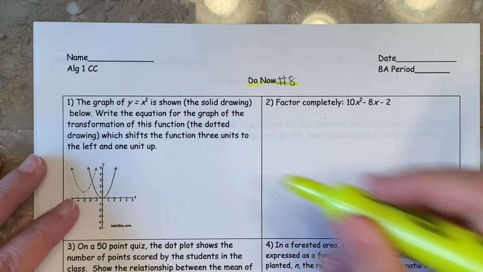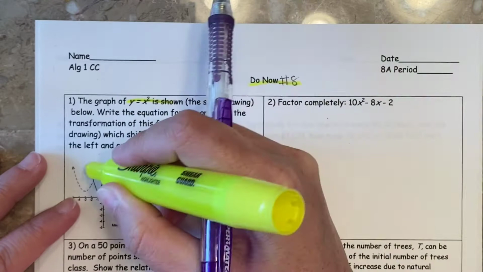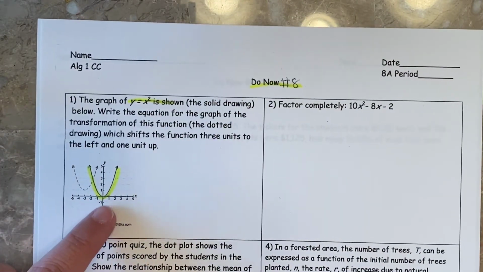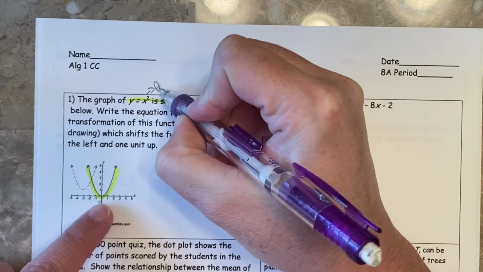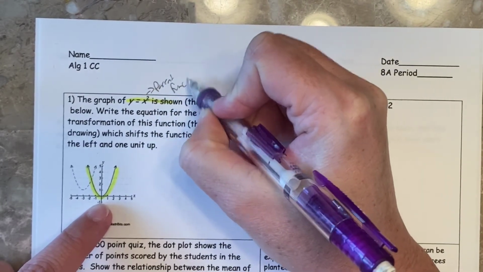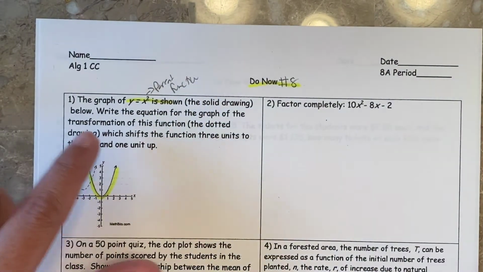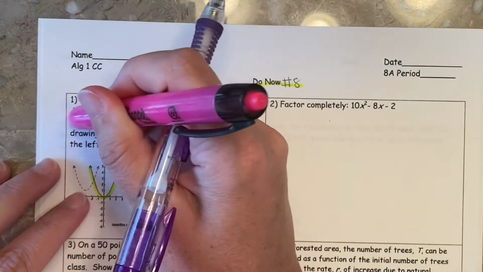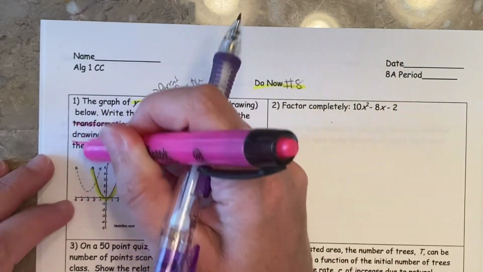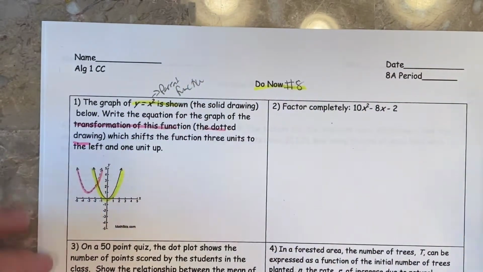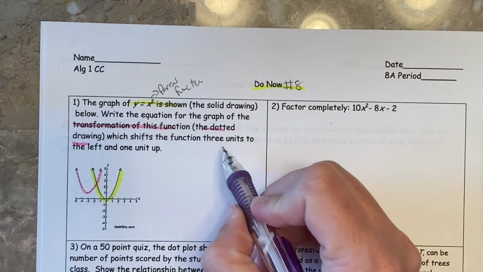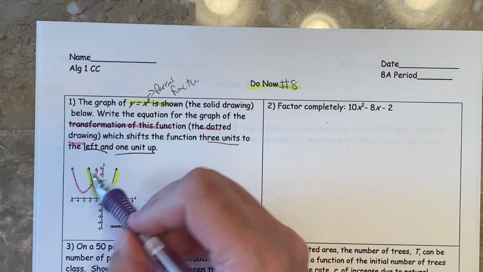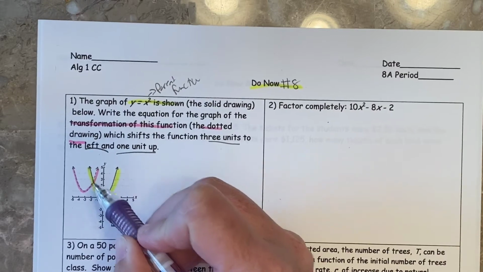All right, number 1, the graph of y equals x squared is shown. So that's this one right here. It's your quadratic. This is your parent function because it goes through 0, 0. The solid drawing below, write the equation for the graph of the transformation of this function, and that's going to be this dotted one right here, which shifts the function 3 units to the left and 1 unit up. Okay, so basically we want to get the equation for this one right here.